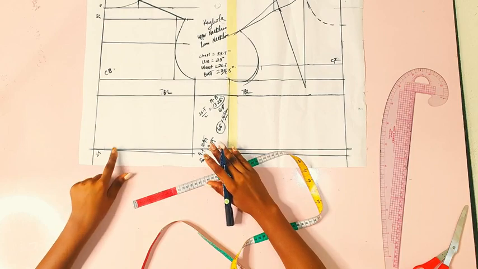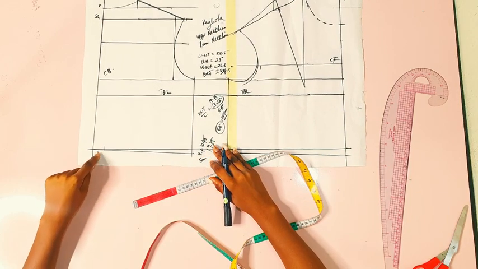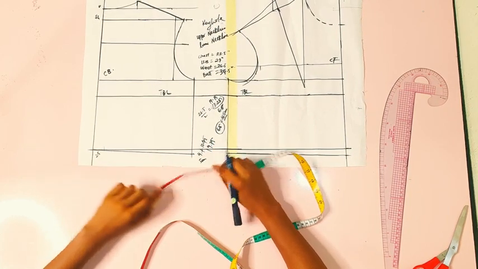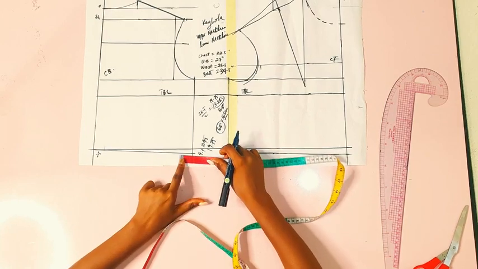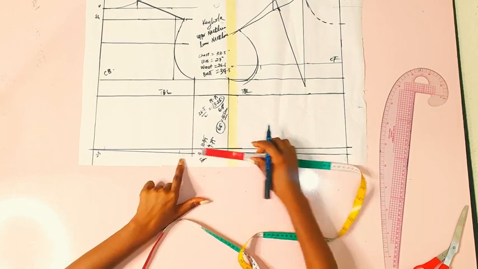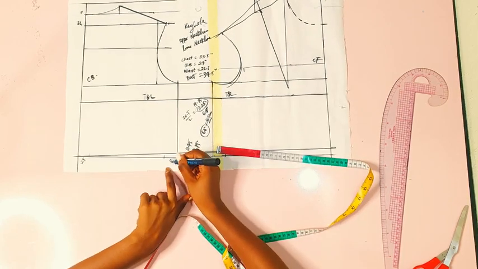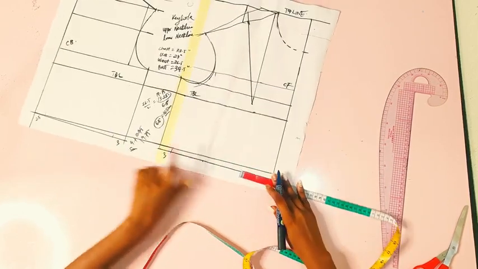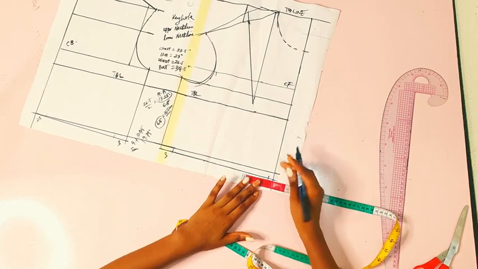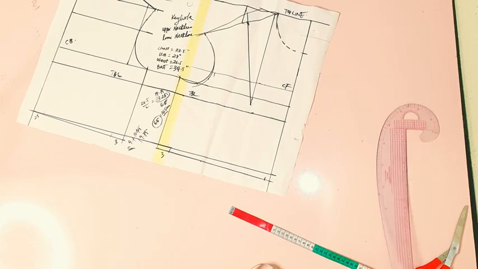All right, but let's go back to what I'm teaching. So 2.5 is the highest you can take at the back. At the side, 3 centimeters is the highest you can take. And here too, 3 centimeters is the highest you can take. So the side, 3 centimeters, highest. And then the front here, 1 centimeter. So if you've read Natalie Bray textbook, you would understand what I'm doing.